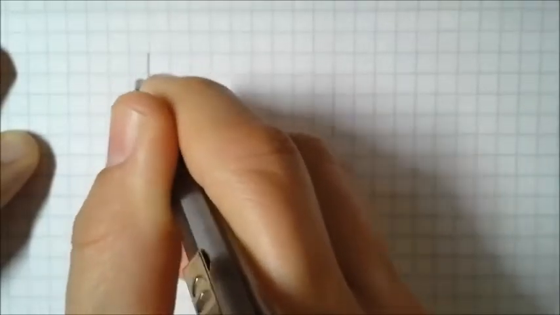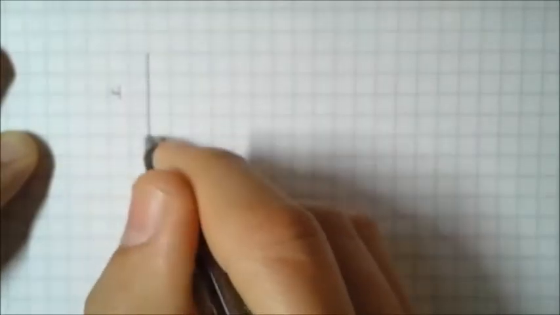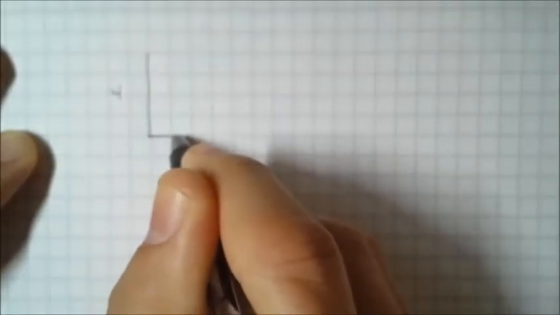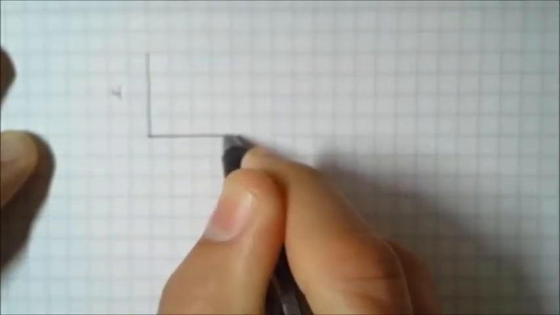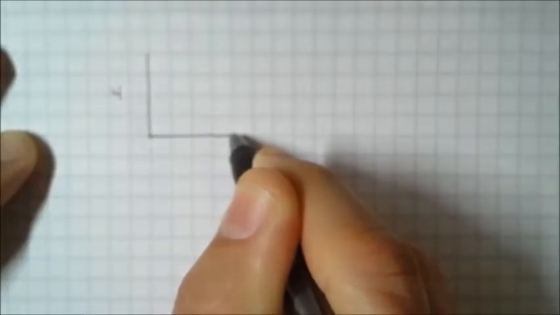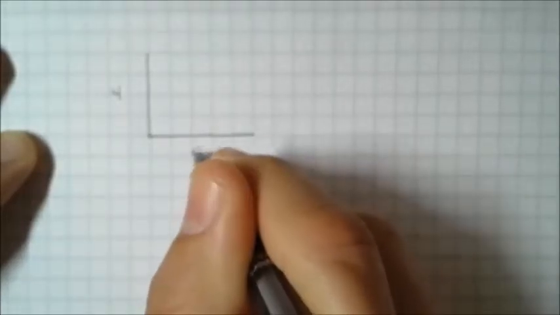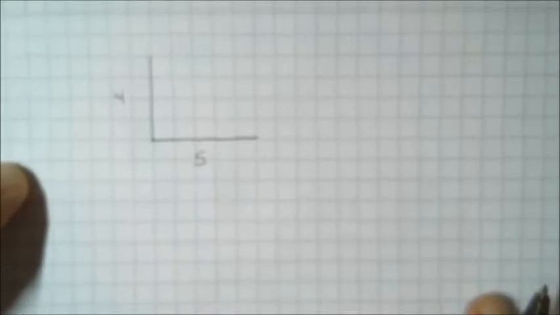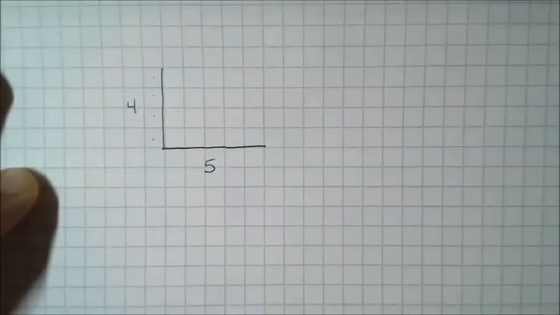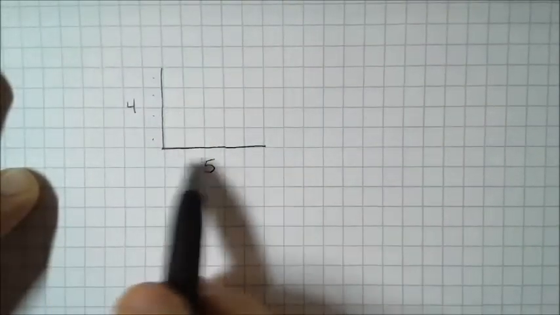1, 2, 3, 4. So let's see, I'm going to count the units. This is 1, 2, 3, 4. So this is 4 units in height. And then 1, 2, 3, 4, 5. And this is 5 units in width. So let me let that focus in real quick. So we got 4 in height and we have 5 in the width.